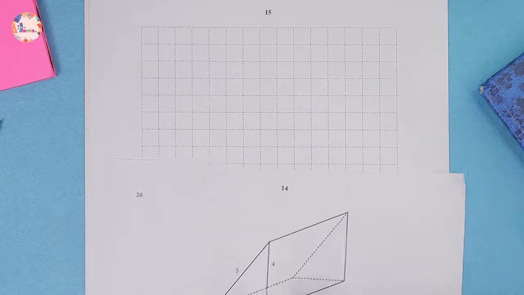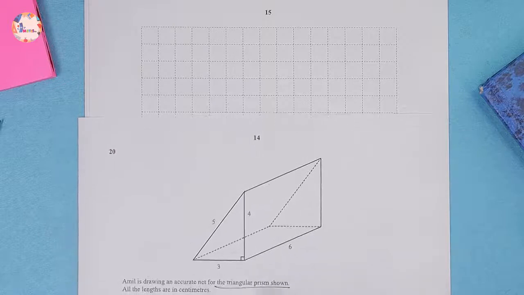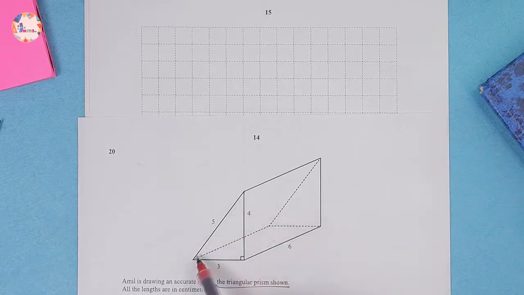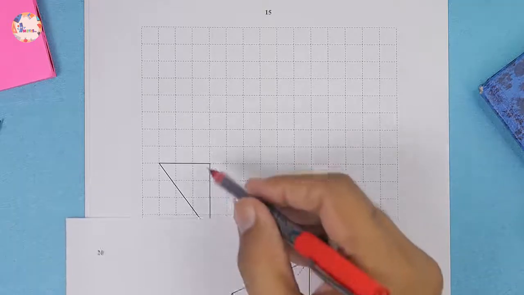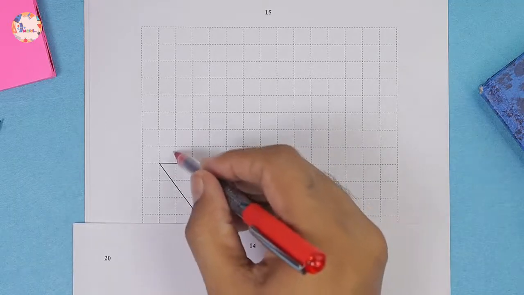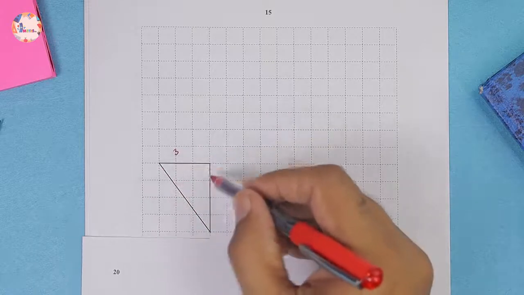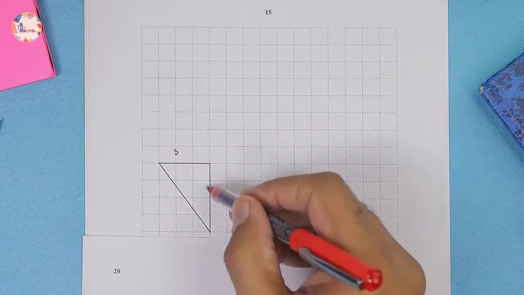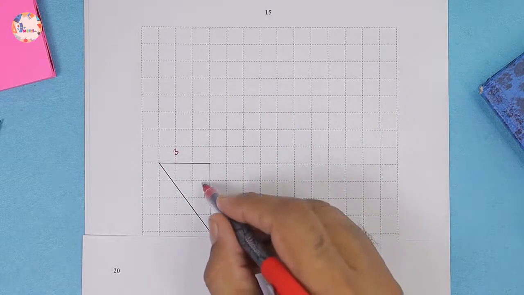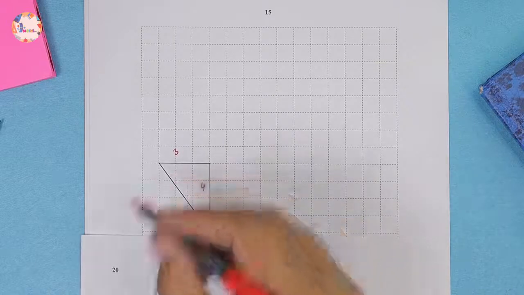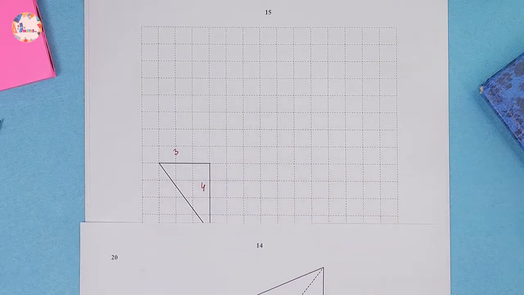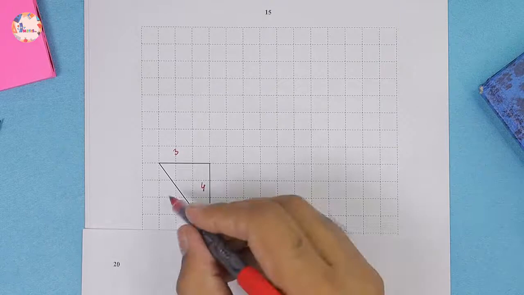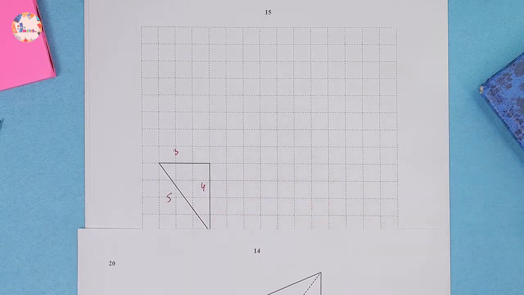If we see this triangle provided, it has 3 units, 4 units and 5 units, and they have inverted this. This side is 3 units, and this side is 4 units, 1 2 3 4 units. So we can write here 4 units, and this side is basically 5 units, we can write over here.